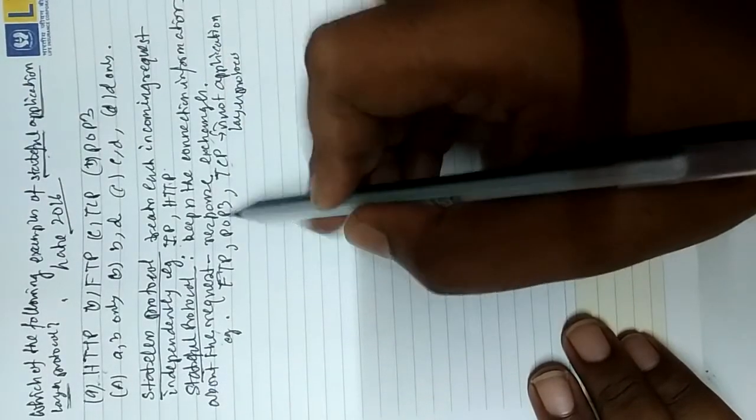Among these three, TCP is not an application layer protocol. So the options remaining are FTP and POP3, that is B and D.